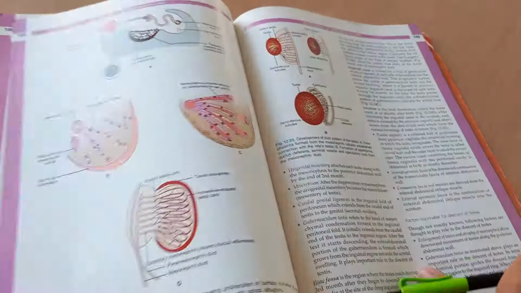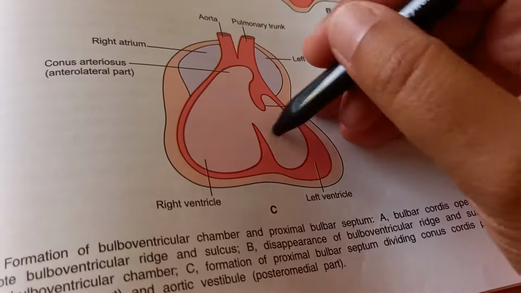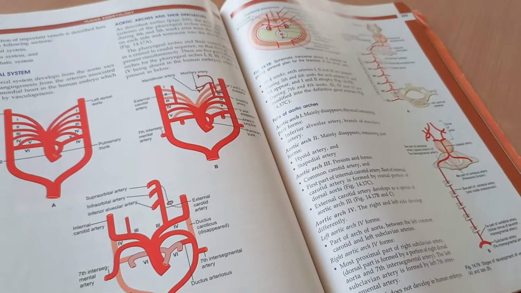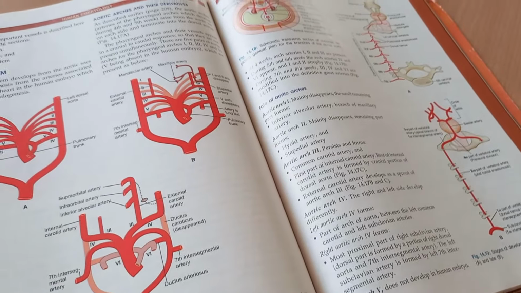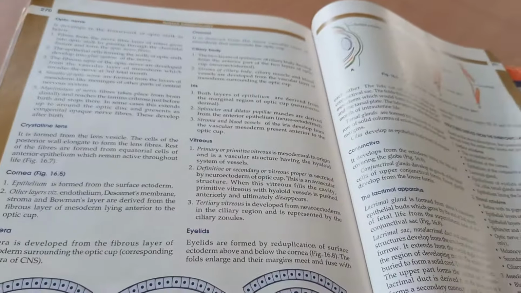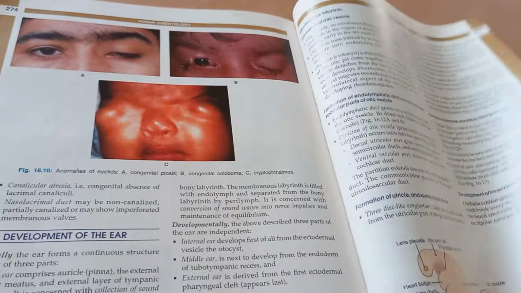So overall, the book looks simple. This is the one I was talking about, right? The ventricles and the ventricular septum, how it develops. The kidneys ascend, right? What else descends? The thyroid descends, the testicles descend. And based on the development, if you know how it develops, you know what anomalies to expect.